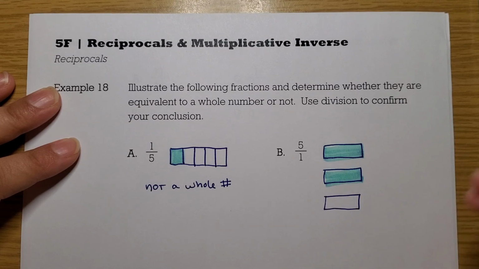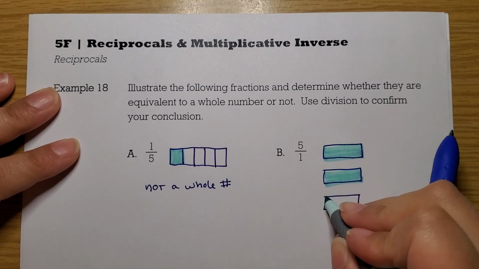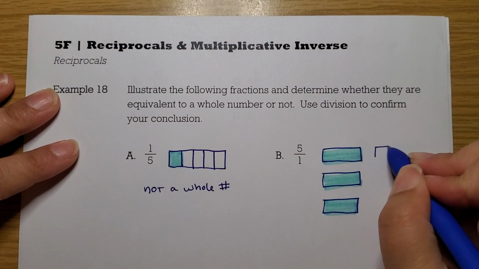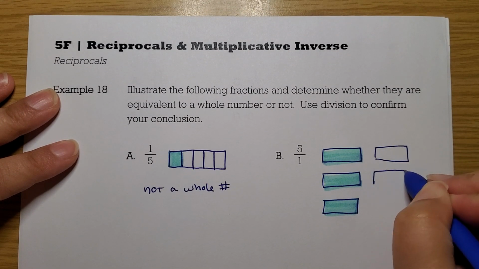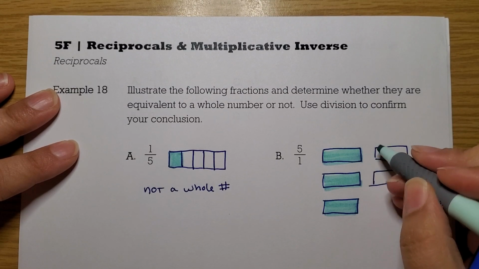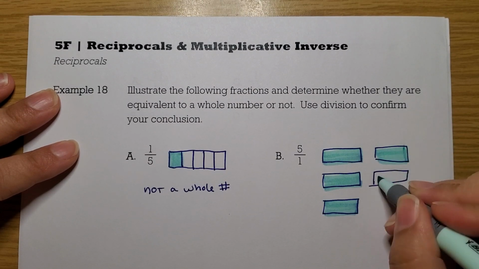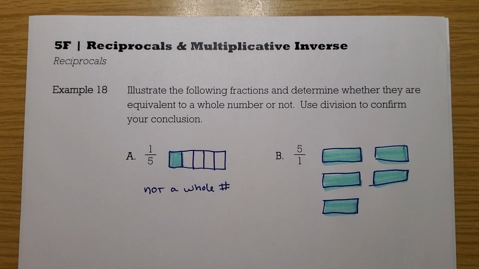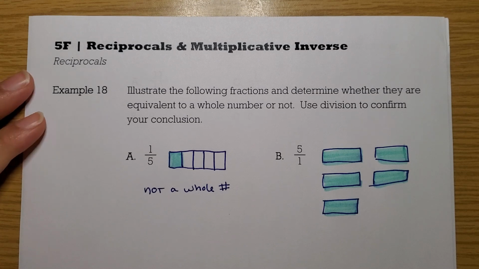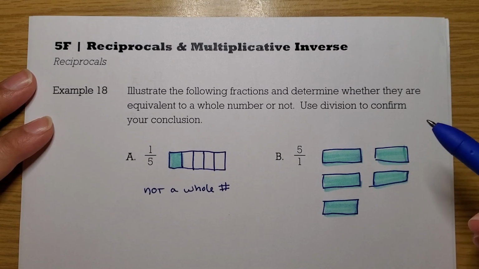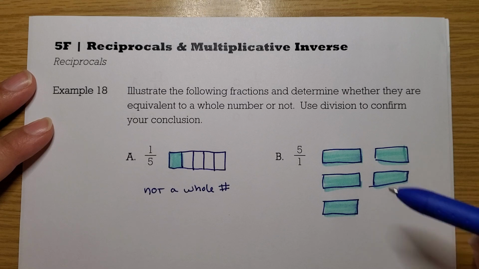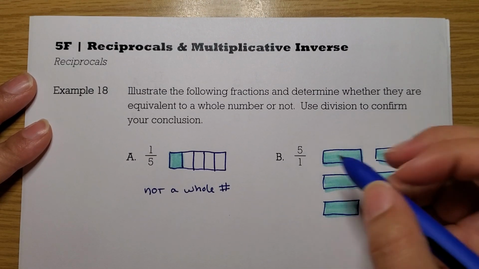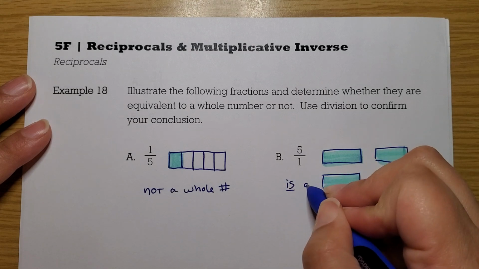Hopefully these were small candy bars. 3, and we ate 5 of them. So here's 4 and 5. So 5/1 means that I ate, in reality, 5 candy bars, and each candy bar was just broken into one piece. So this one is a whole number.